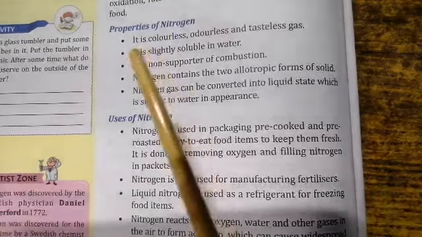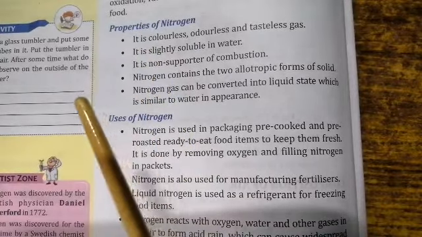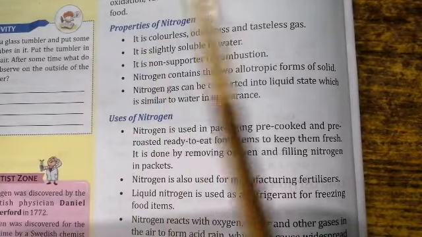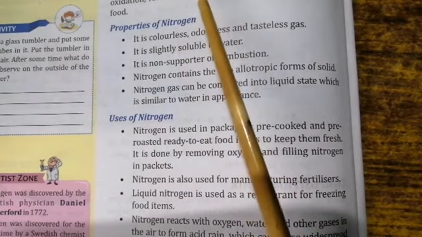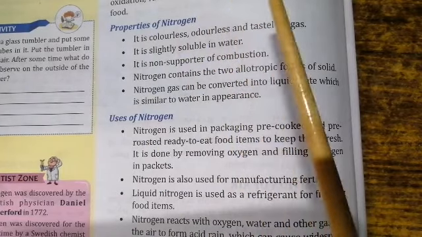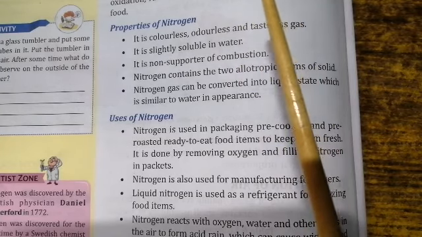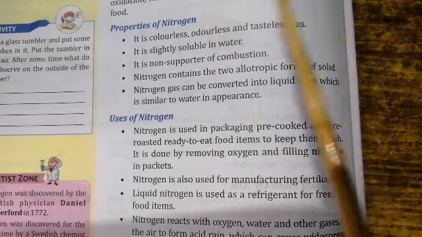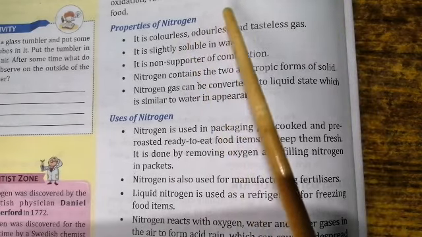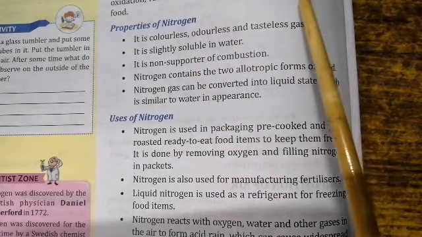Now, nitrogen is the major constituent of atmospheric air, and it controls the effect of oxygen in the atmosphere. That means it dilutes the effect of oxygen present in the air. Otherwise, rapid oxidation will take place.